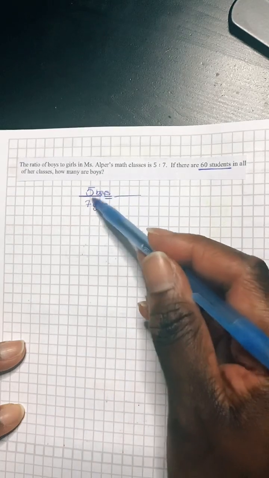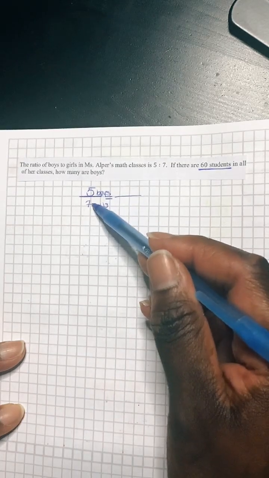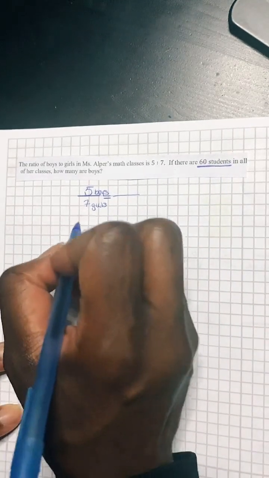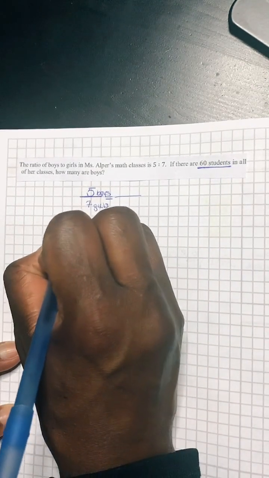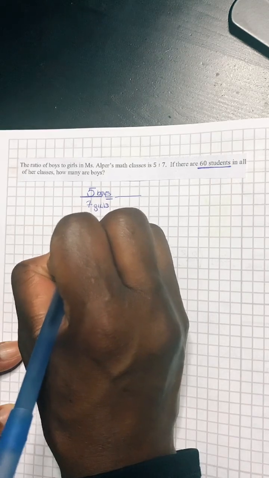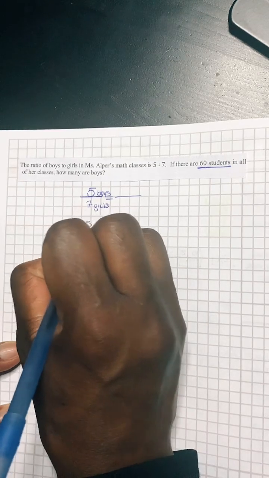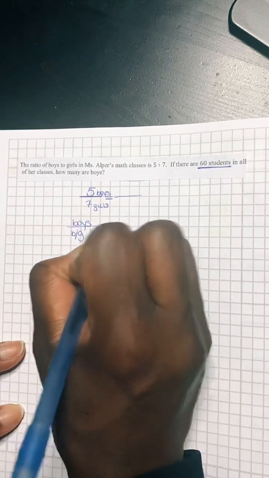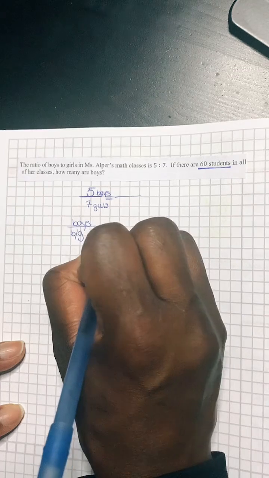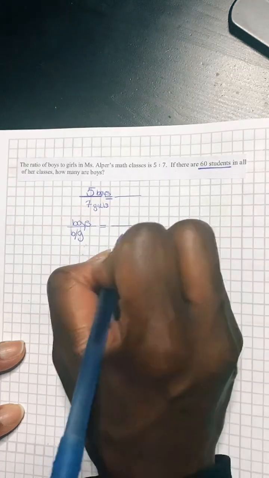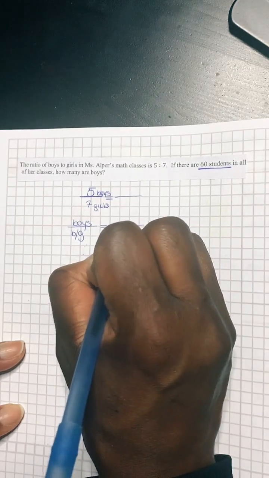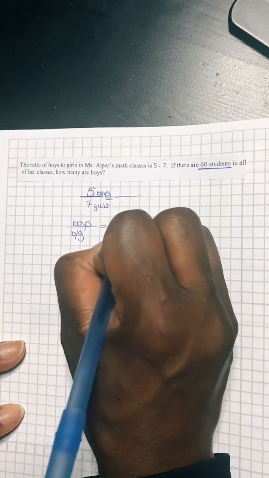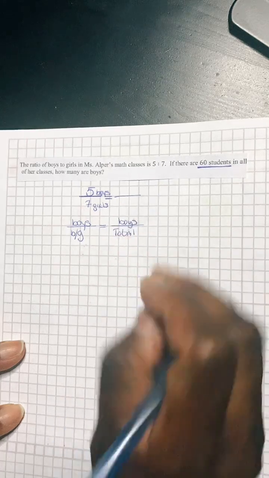So this time we're not just putting in the simple ratio. Because they gave us a total, right now we need to look at boys compared to both boys and girls. Okay? Because we're getting the total of students and we just want to know how many are just boys.